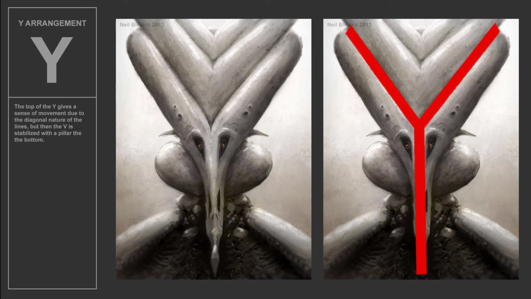Next we have our Y arrangement, and the top of the Y gives a sense of movement due to the diagonal nature of the lines, but then the V on top is stabilized with a pillar, which goes down to the bottom. So you can see here there's actually multiple Ys, and they all funnel into the bottom stem of the Y, which gives it a little bit more stability than if it was just the upside down triangles up here.